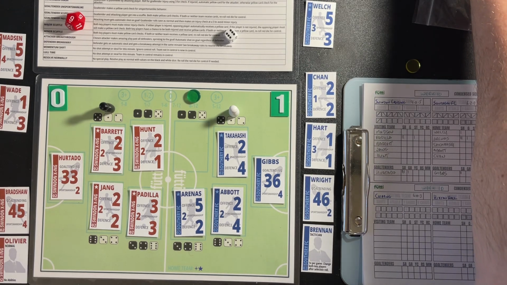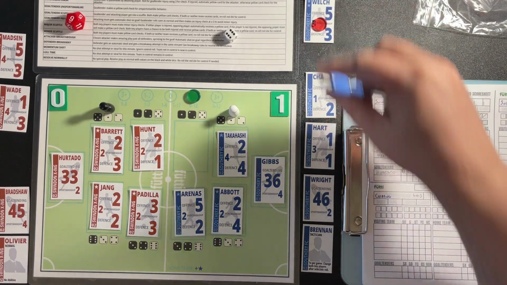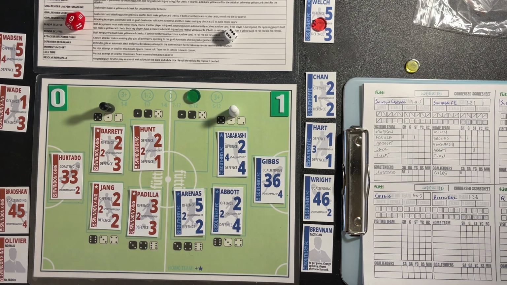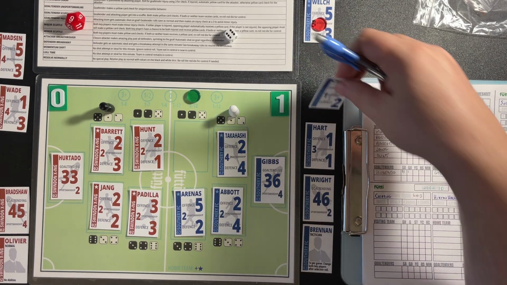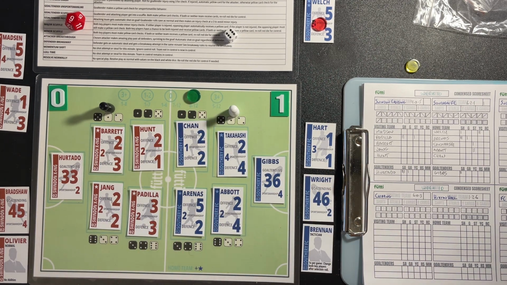And so Welch, we're just going to put a red chip on him to note that he is out of the game permanently. You don't have to use these kind of chips. You can do this however you want. So that means we got to put someone in the game, and Chan is going to be coming in the game permanently because of that. So Welch is now out of the game permanently.